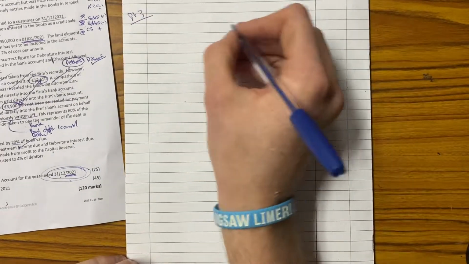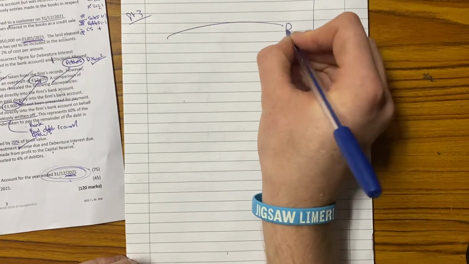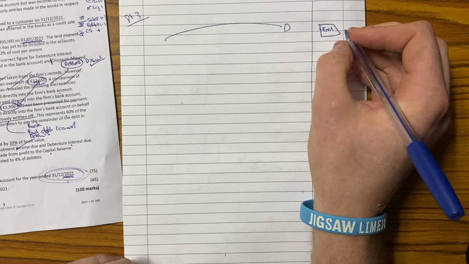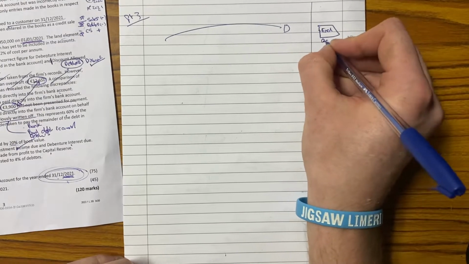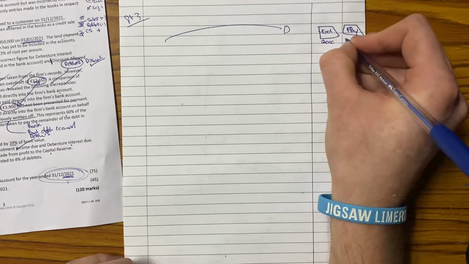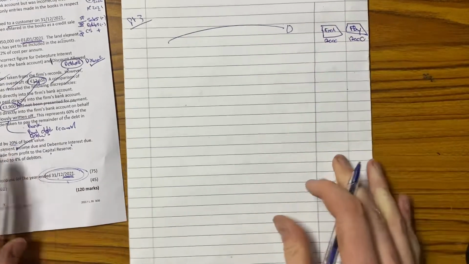All I'm going to do is go straight over here to my accounts. I'm going to write down minus end, and I'm going to write down 12,000 is getting taken away, and I'm going to write down FBY, and 12,000 is going to go in there like so. That's literally straight done, as you can see.